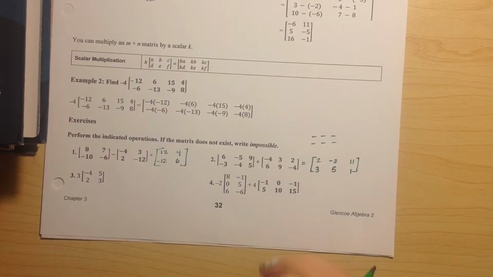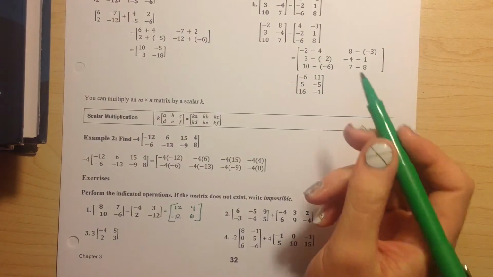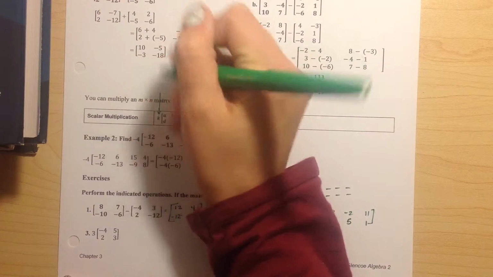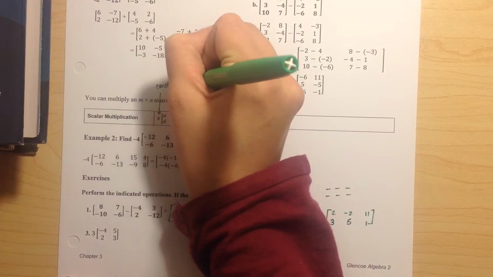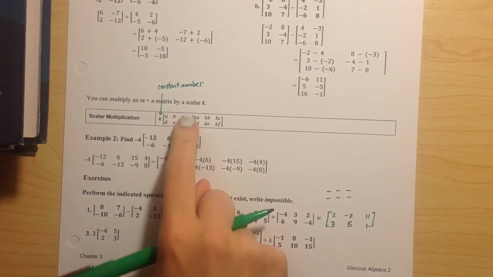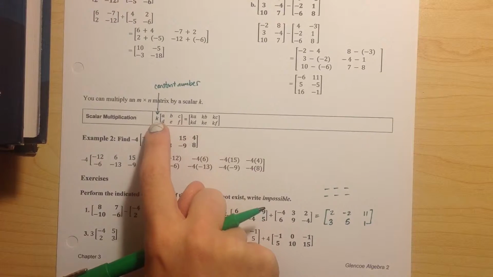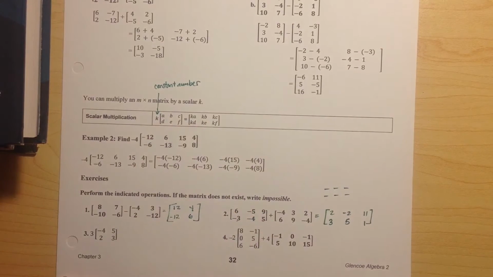Now, another operation that we're going to talk about is scalar multiplication. So a little box here that says what that is. Scalar multiplication means I take a nice normal number, so a constant number, and I multiply the whole matrix by that constant number. As you see right here, all it does is that constant number gets multiplied to every single cell along the way, every single cell.